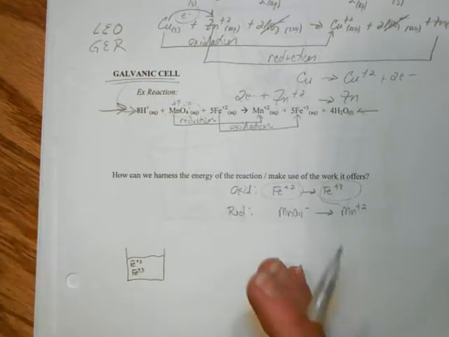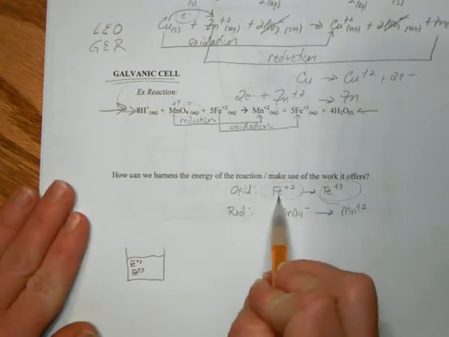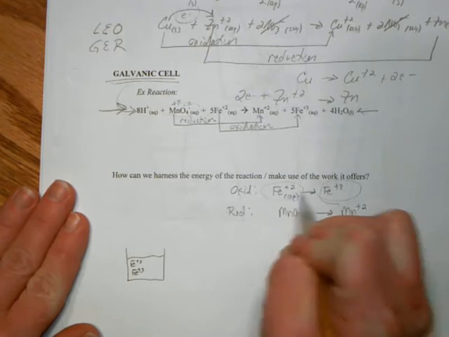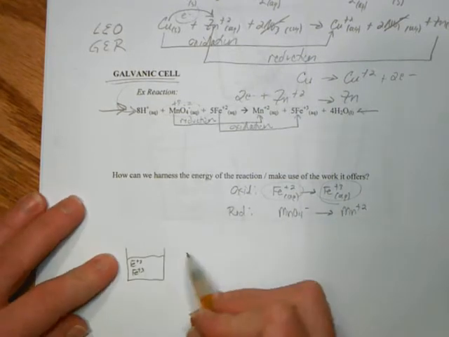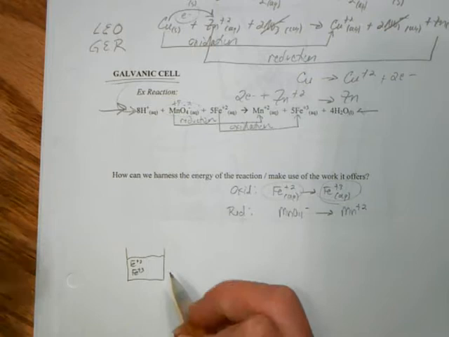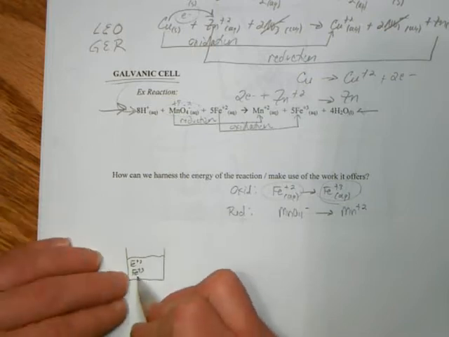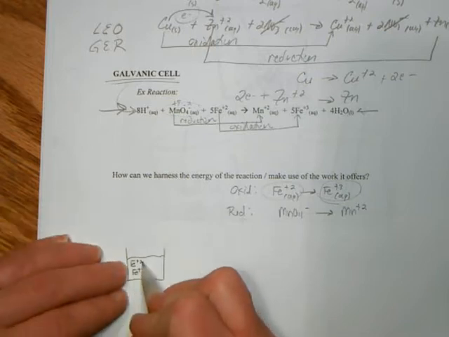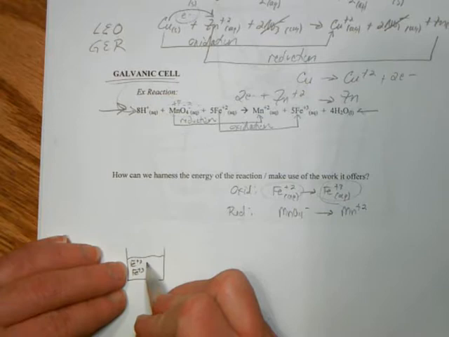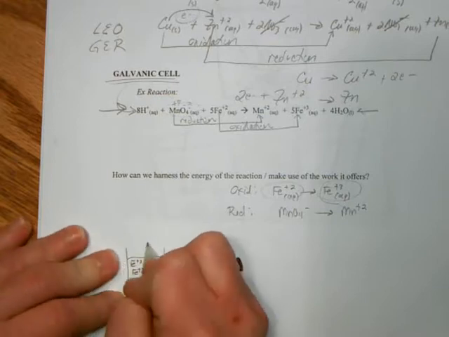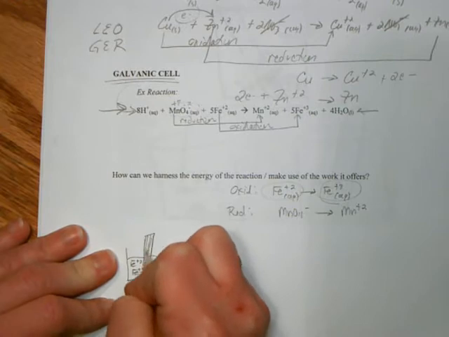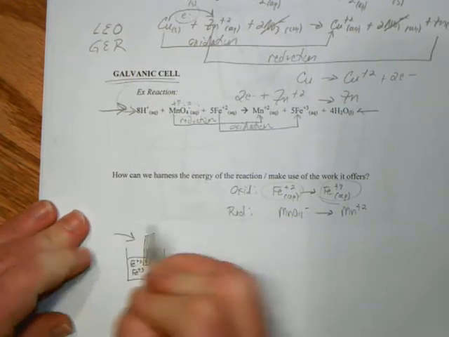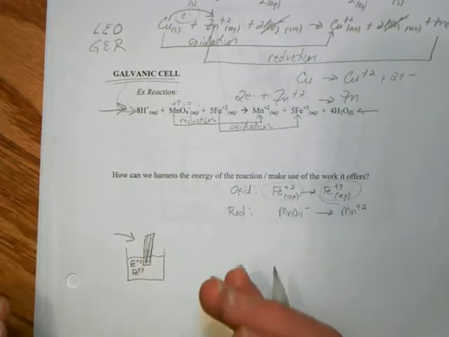Now, if there is not a solid that is part of the full oxidation, this reaction will not work, because we need a solid to which the iron +2 can collect upon and give the electron to, creating the iron +3. So we need a solid, and the majority of the time, we are going to choose platinum.